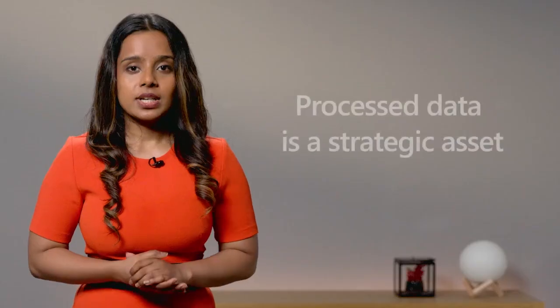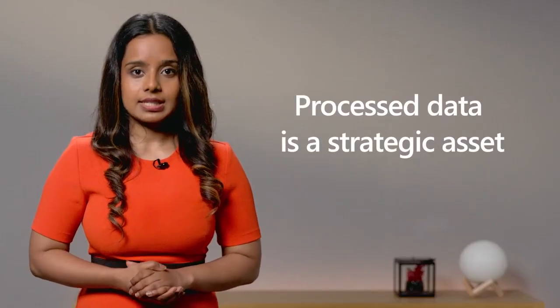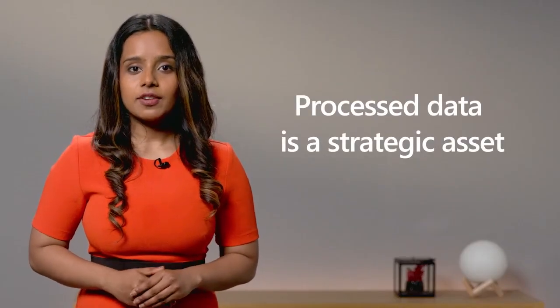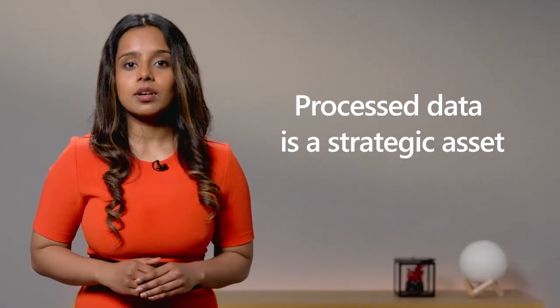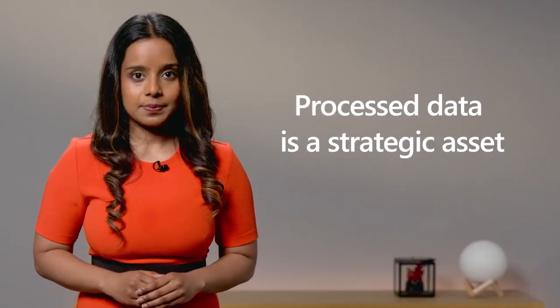In this video, you learned that data processing is a foundational aspect of modern computing, playing a crucial role in unlocking the value of data. By transforming raw data into actionable insights, organizations can drive better decision-making, enhance operational efficiency, and secure a competitive advantage in the marketplace.